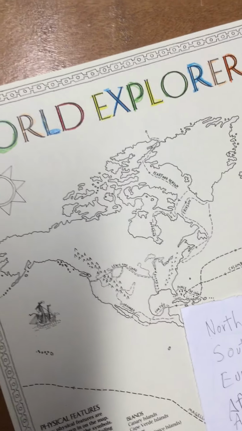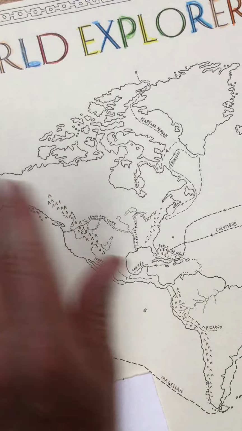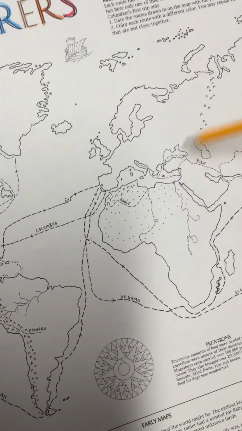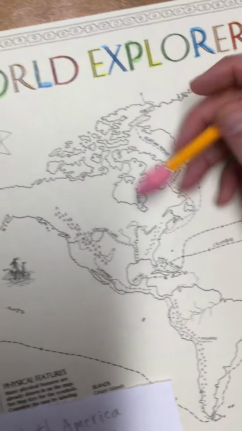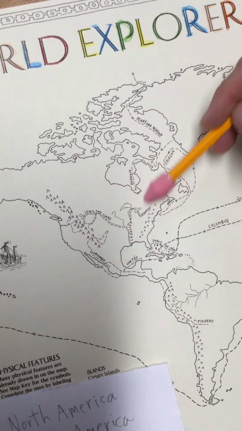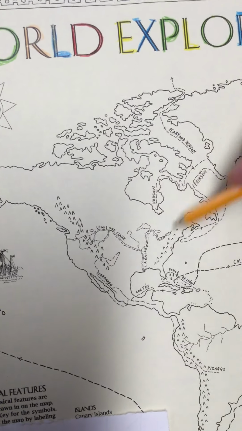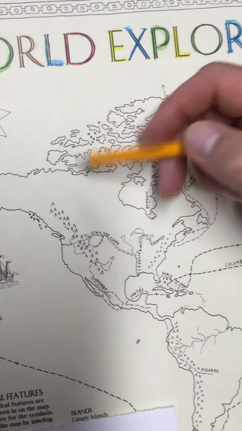Okay, now let's try to figure out the best placement for these names. We don't necessarily want to put it right in the middle of the continent because we're going to be getting in the way of some of the physical features. Sometimes it's not a problem, but you can see North America has quite a bit of physical features and explorers' routes and whatnot, and it might be tough. You could probably squeeze it in over here.